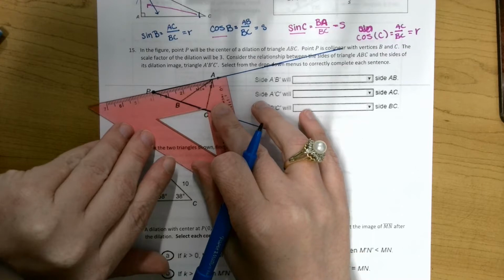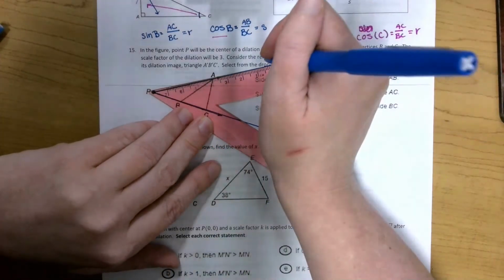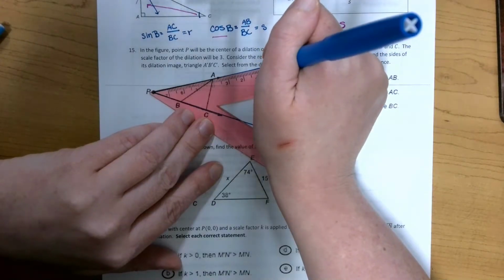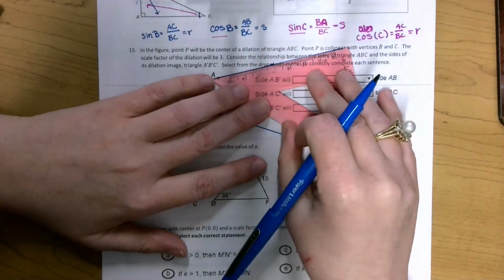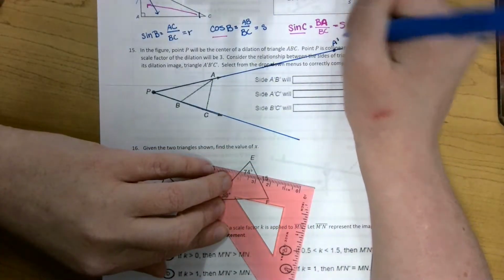So let's put that at 0, 0 to 4, 0 to 4, and 0 to 4. So this would be A prime.